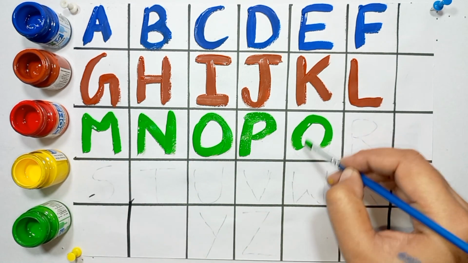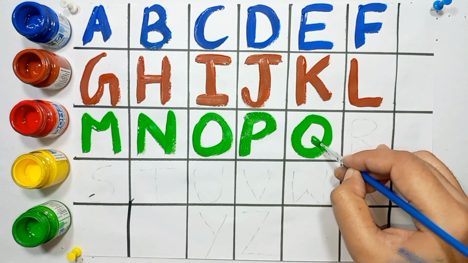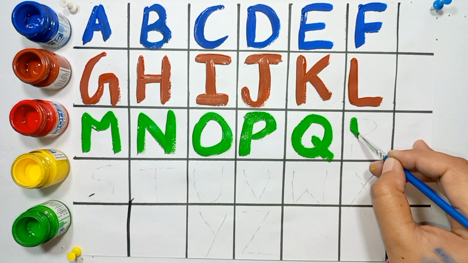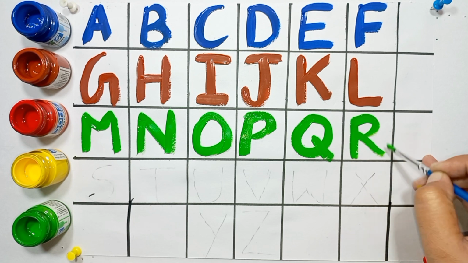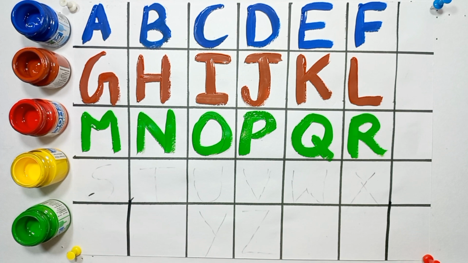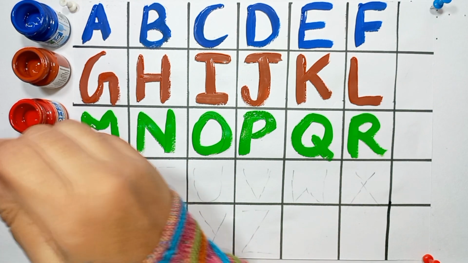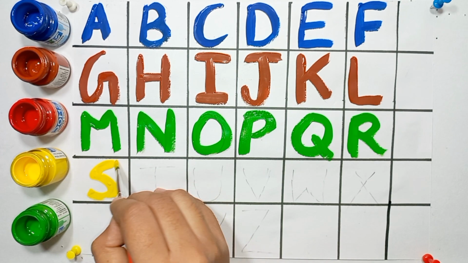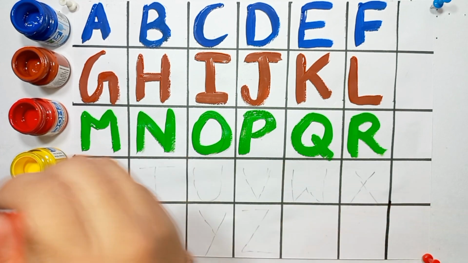Q for queen. R for rabbit. Yellow color. S for sun.